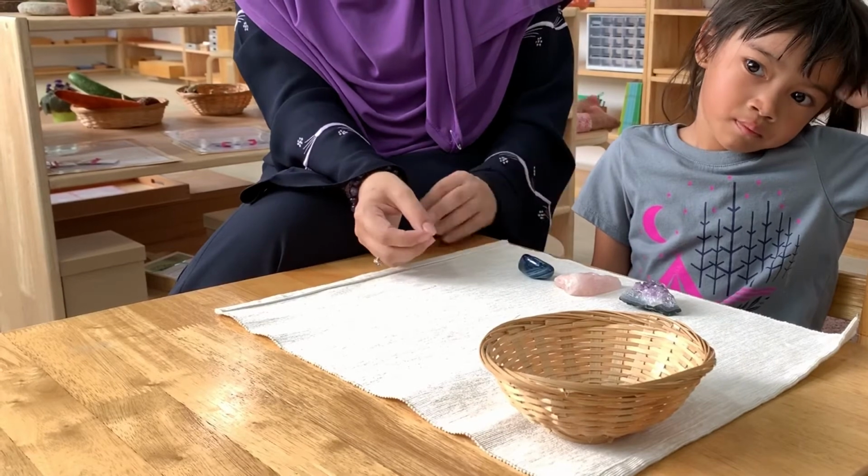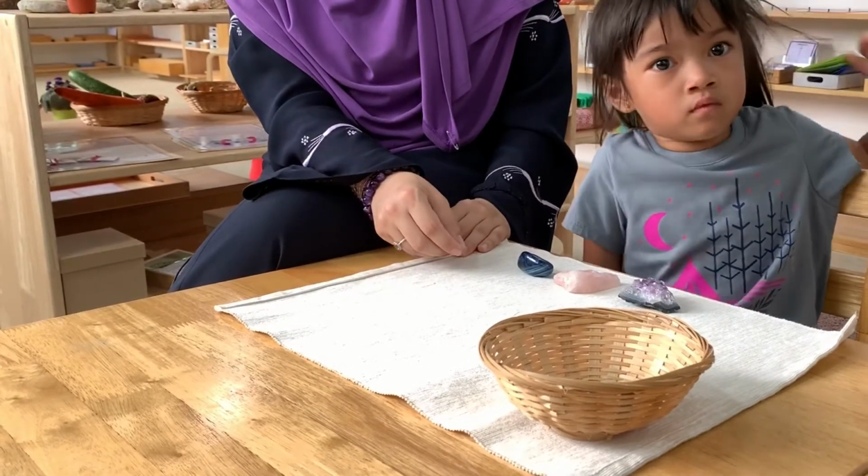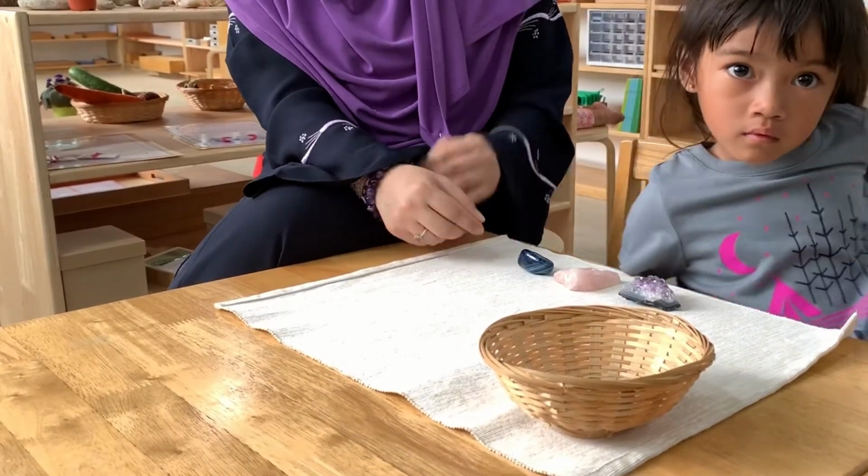So like for the planets, do you apply 3 periods? You can, if they have difficulty.